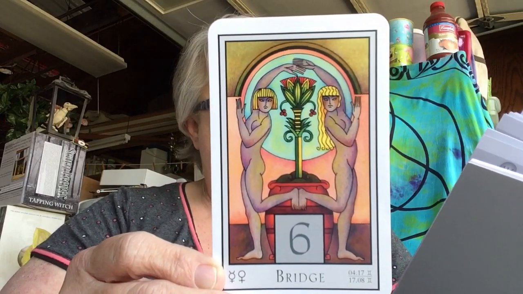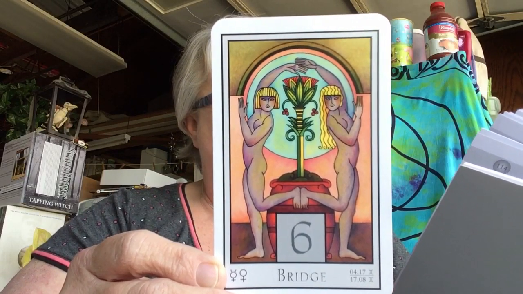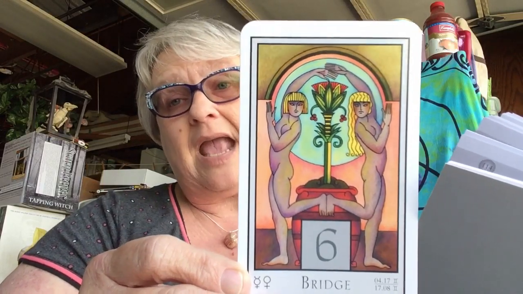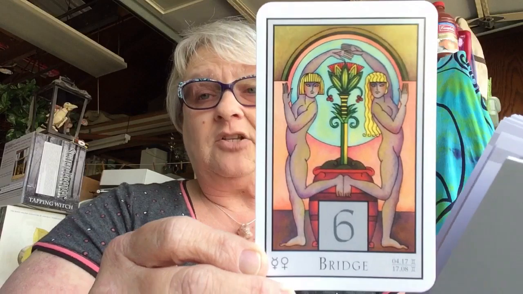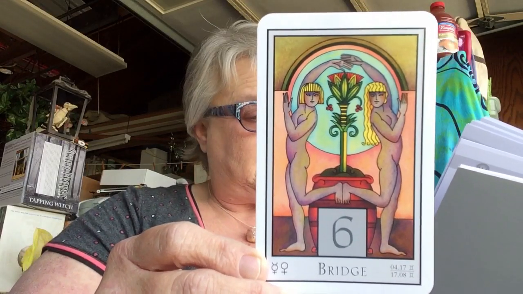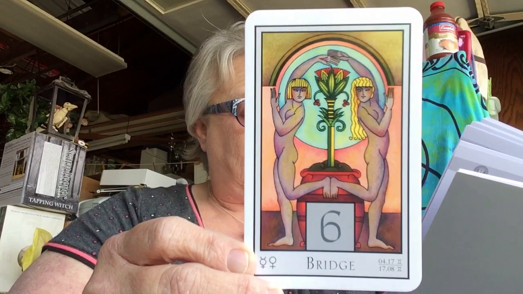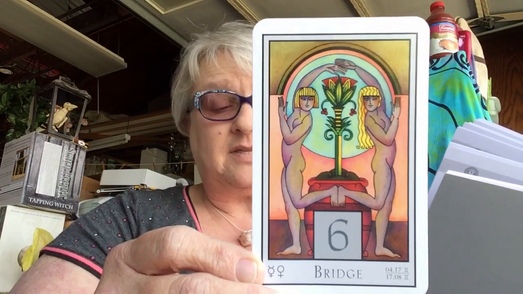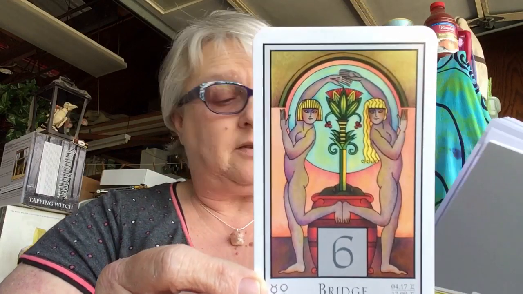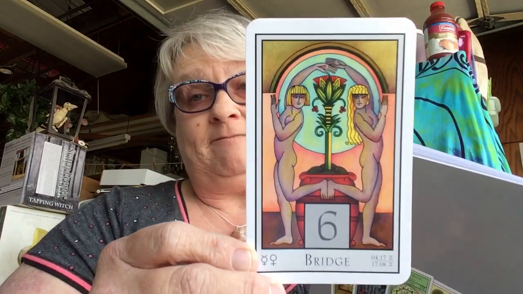The touching of the two figures represents the ability to form a bridge, to find mutual ground, and to strike a compromise. Mansion 6 is a peacemaking card, and drawing it reveals the possibility of a harmonious outcome to a situation in which there has previously been great opposition.